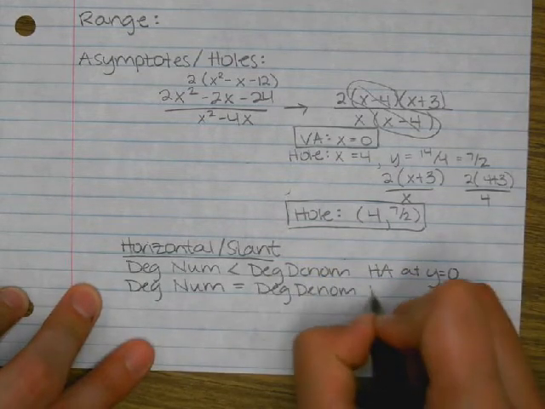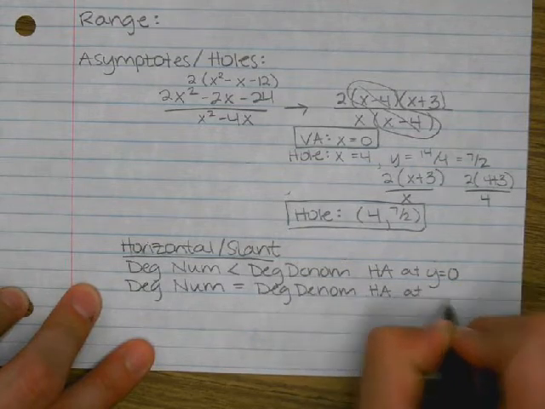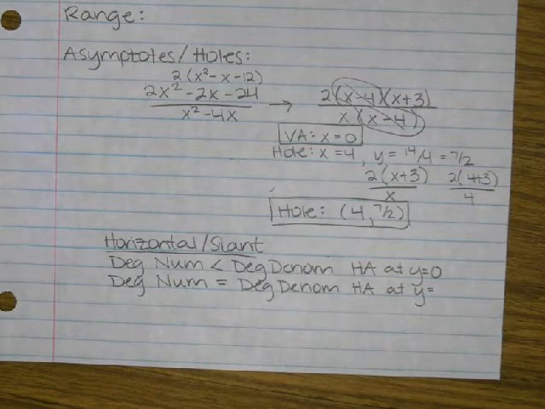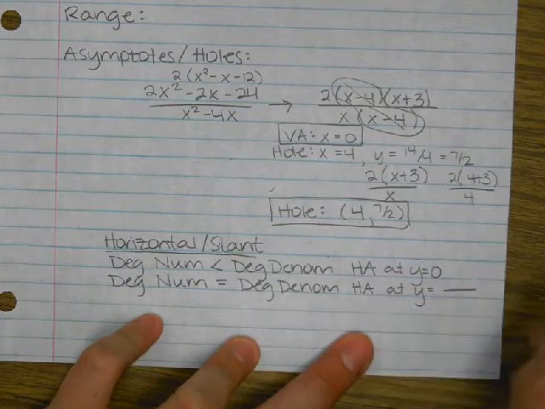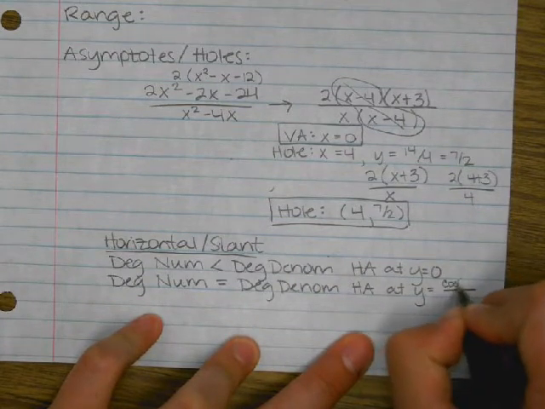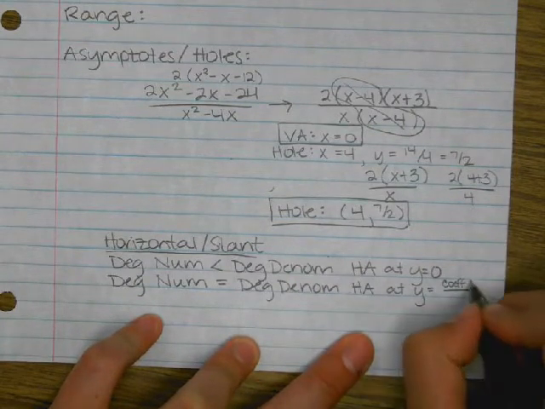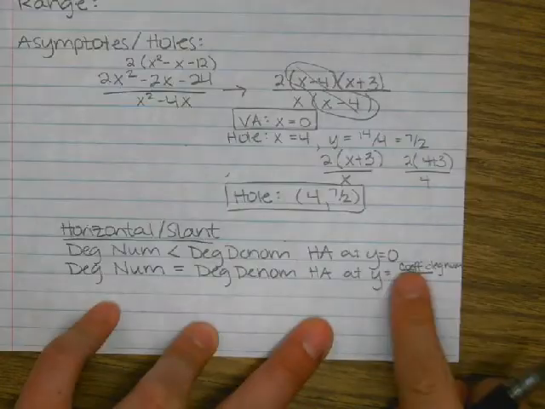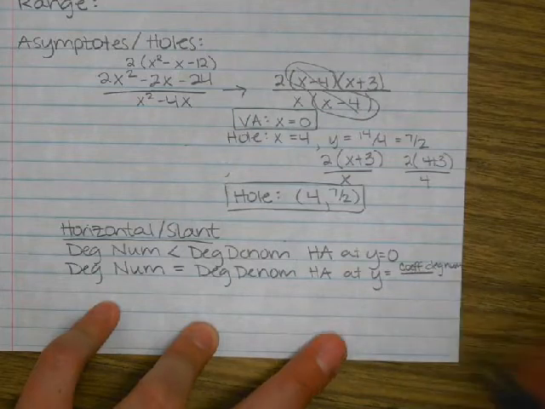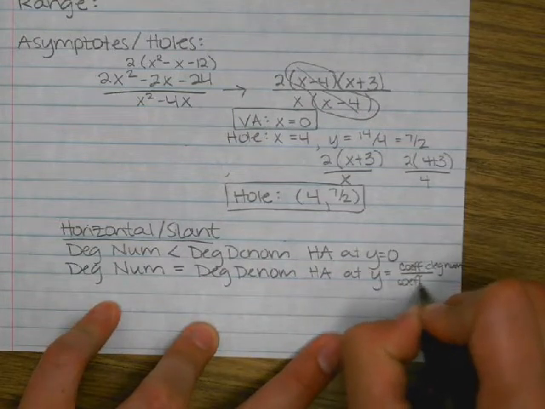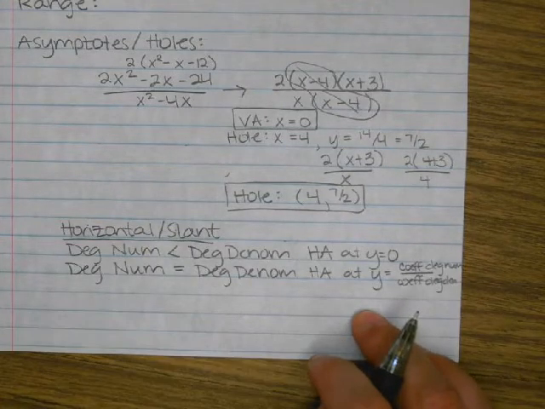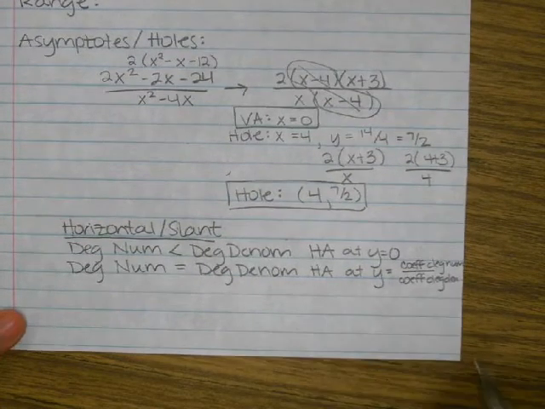And if that is the case, then the horizontal asymptote is at, and I'm going to say it's the quotient of the leading coefficients. So here, it's the coefficient of the highest degree of the top. So I'm writing coefficient of the degree of the numerator, and then coefficient of the degree of the denominator. And we'll look at that in a second because that is the situation we have here.